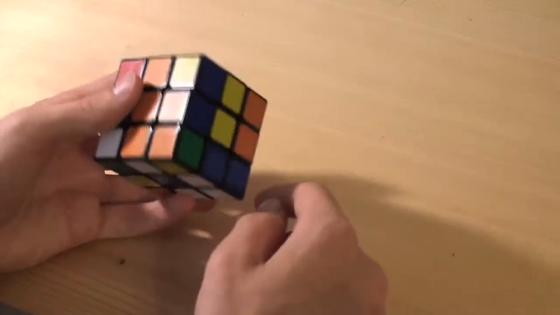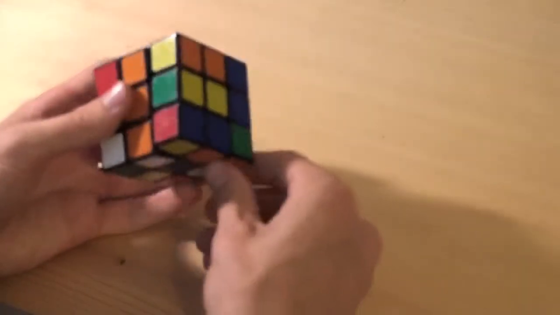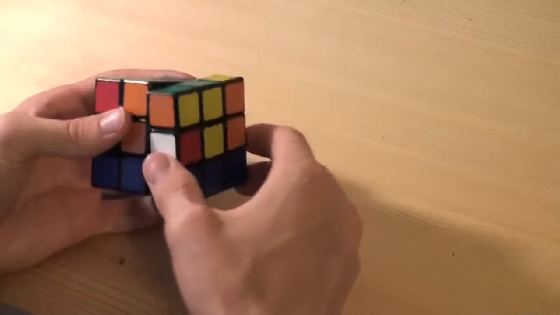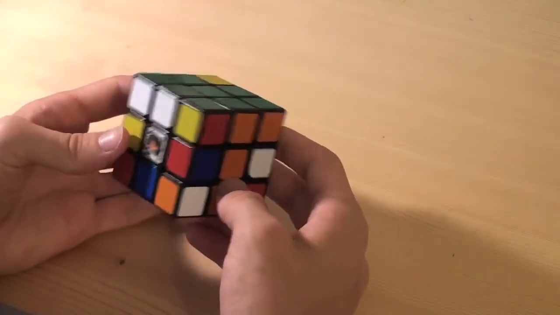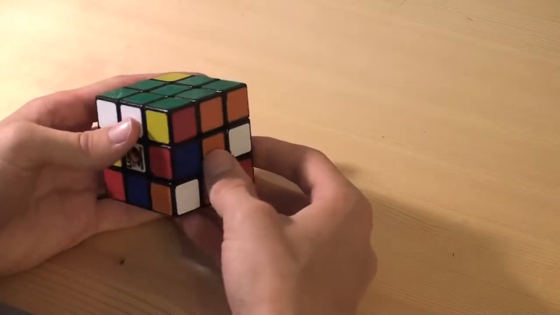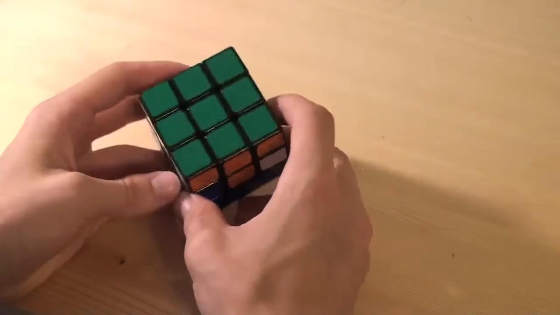So now you do the algorithm again. R prime, D prime, R, D. And it only took one time that time, but that's okay since it still got there. Now just go ahead and do all the rest of the corners.